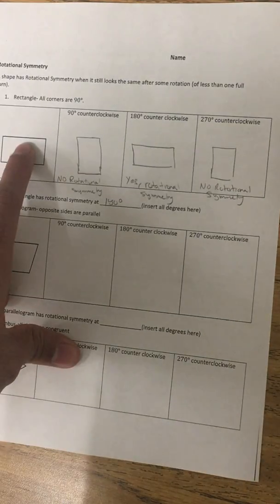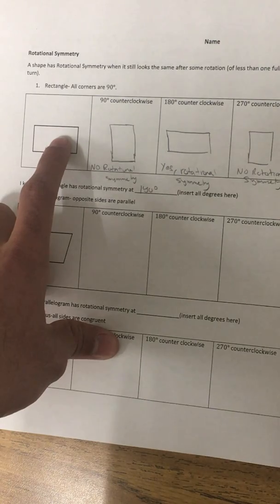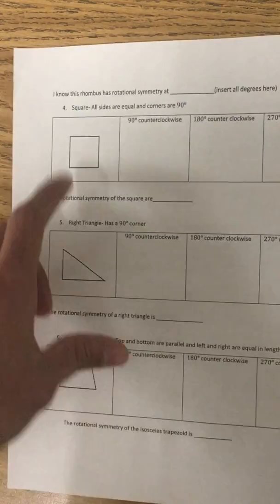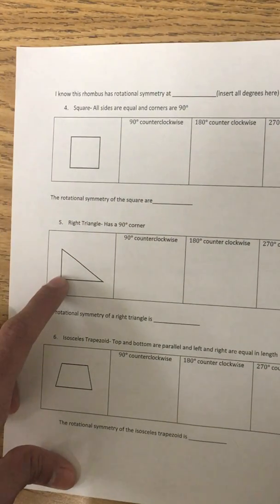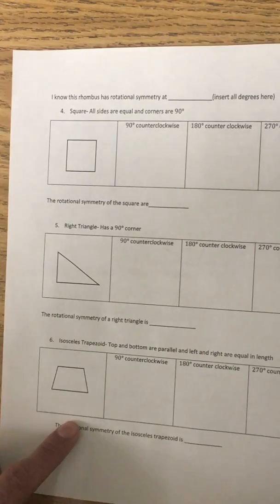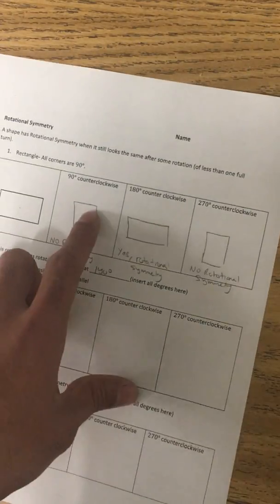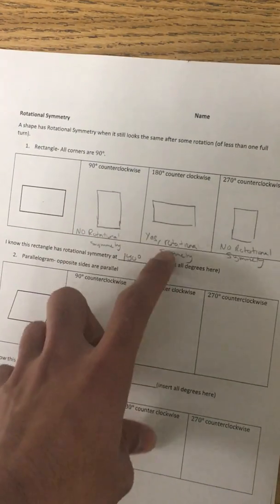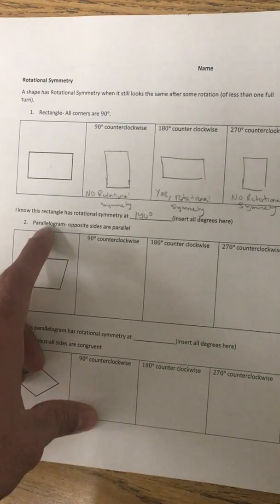We're going to be working with rectangles. Again, if you haven't copied it down already, you should do so. With a parallelogram, with the rhombus, with a square, a right triangle, and an isosceles trapezoid. You're going to draw in the pictures like I did here. You're going to put for each picture whether there's rotational symmetry or not. So no, yes, no. And then you're going to be completing the sentence.